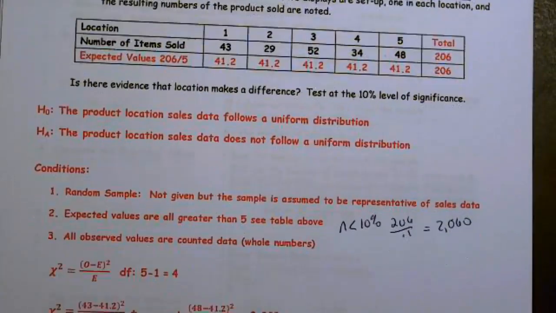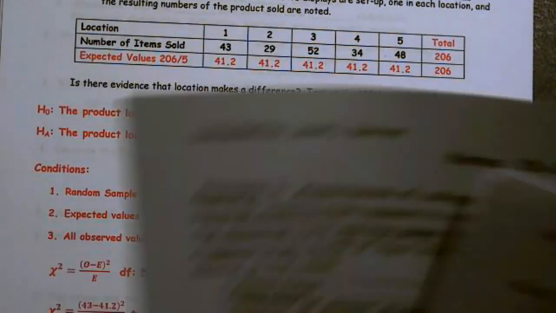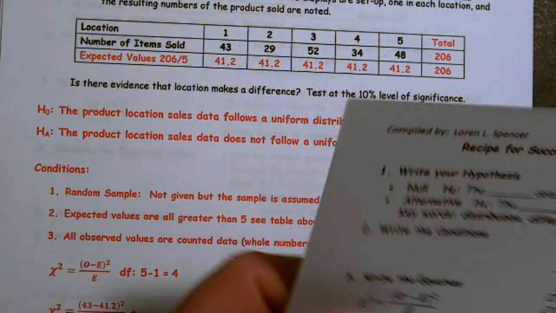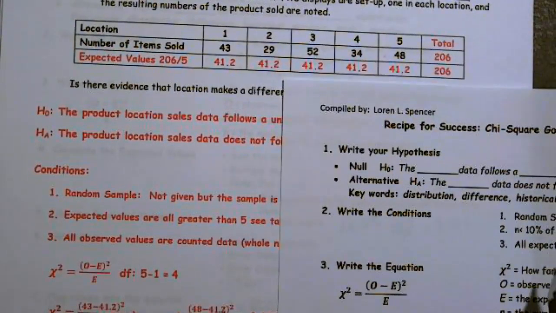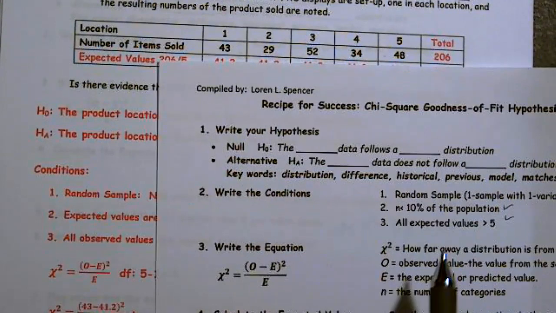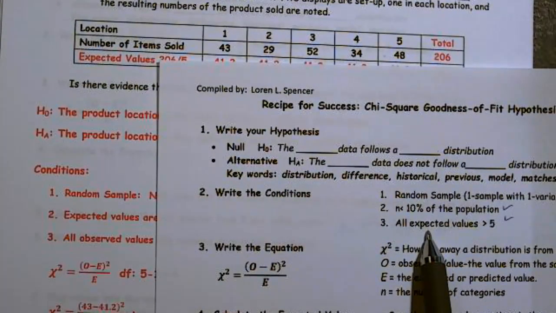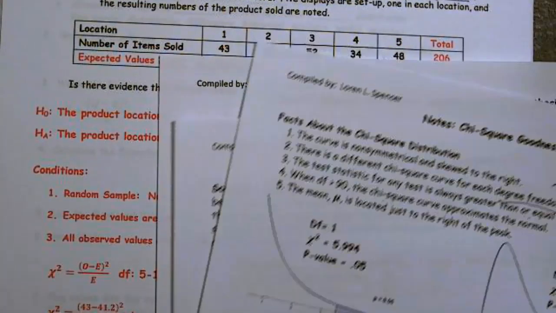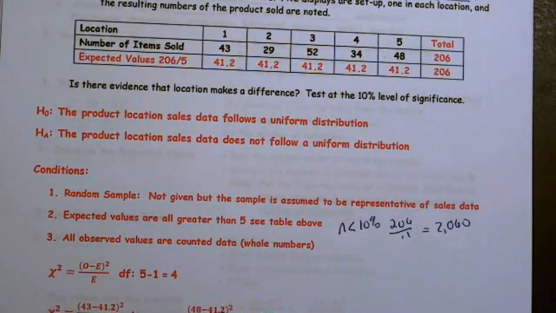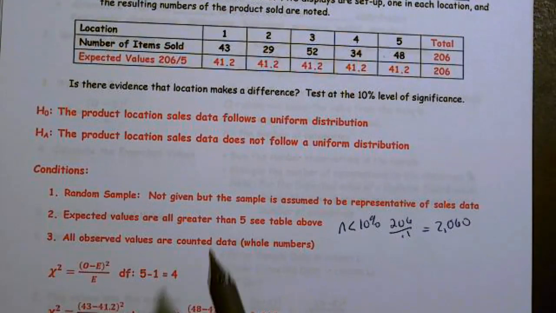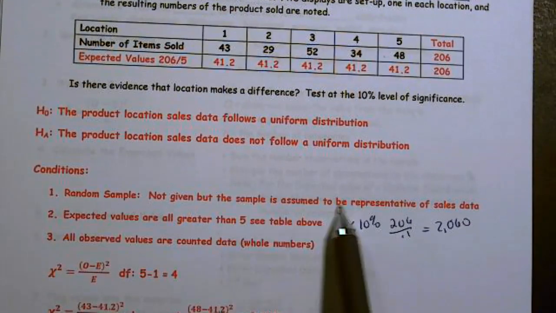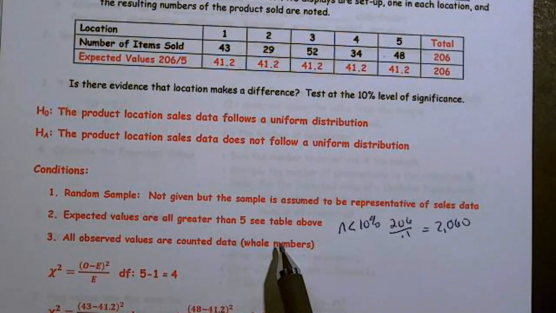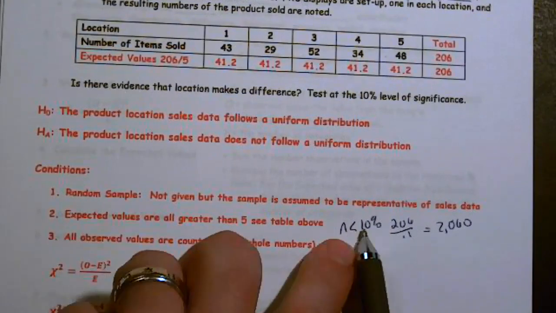All right, I'm going to point real quickly to the conditions on our recipe: random sample, n is less than 10%, all expected values greater than 5, and everything needs to be counts. It turns out they're not looking so much that you include the counts anymore. They're asking for n is less than 10%. So random sample, not given, but the sample is assumed to be representative of the sales data. All right, n is less than 10%.